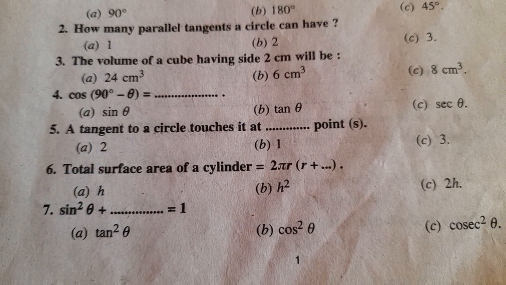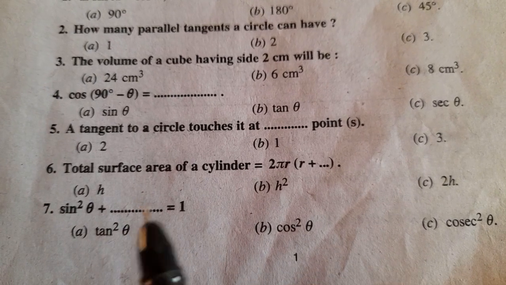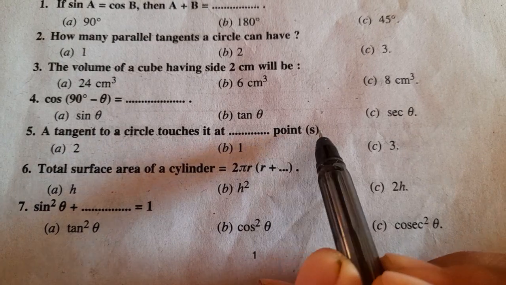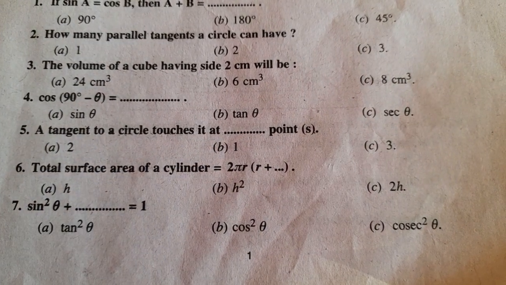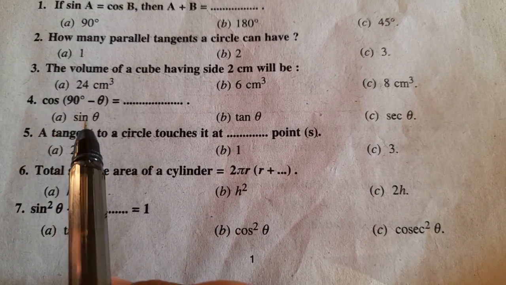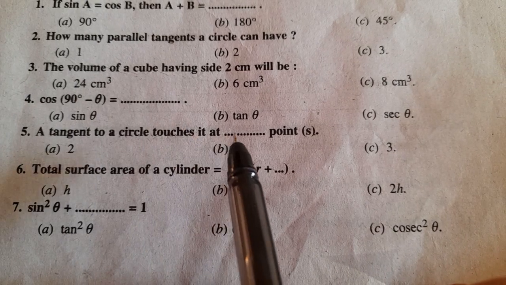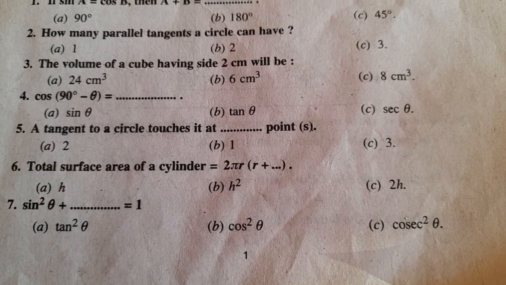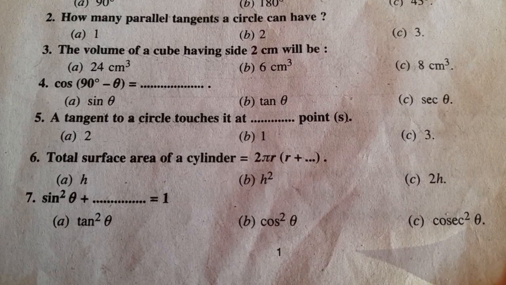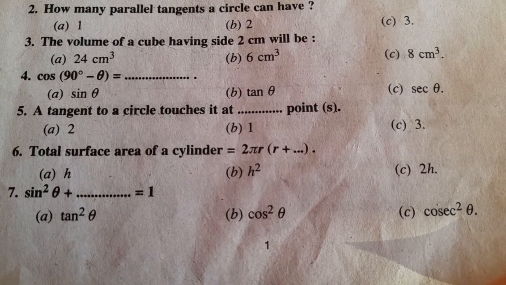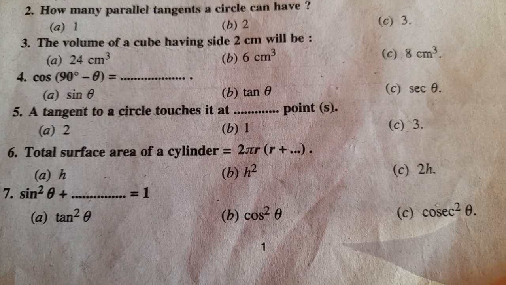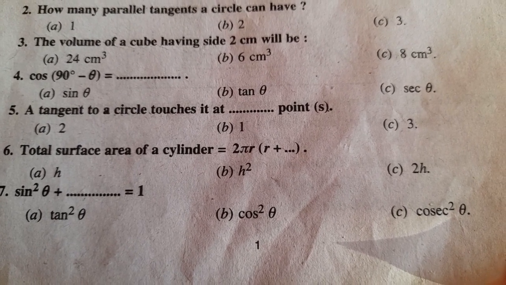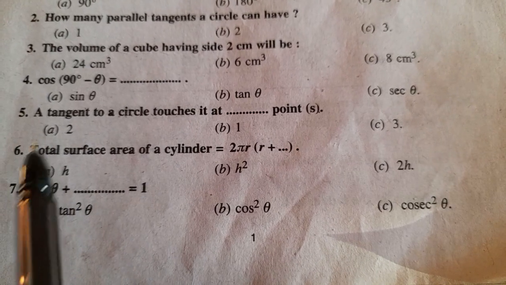Question number 5 is a tangent to a circle touches it at dash point and points. This is a mostly repeated question. So a tangent to a circle always touches it at a single point. The right option is option B. Next is the total surface area of a cylinder. So that is equal to 2 pi r into, within brackets, r plus h. The right option is option A.